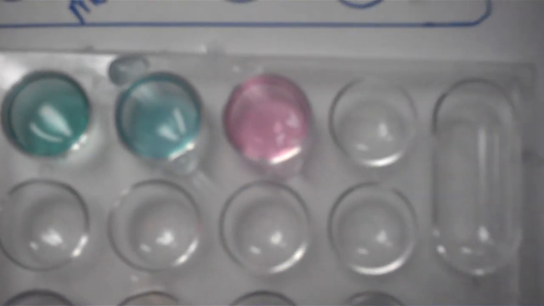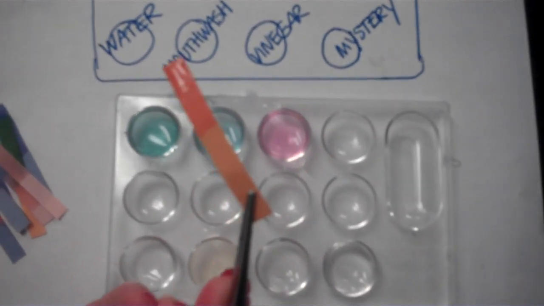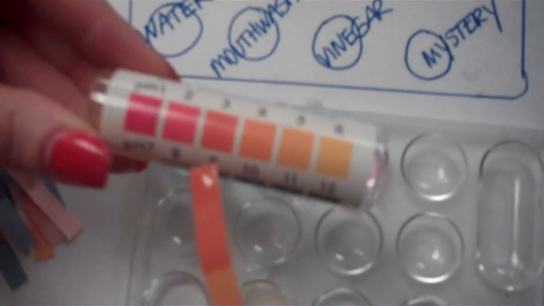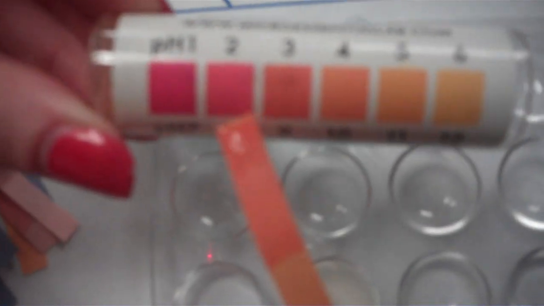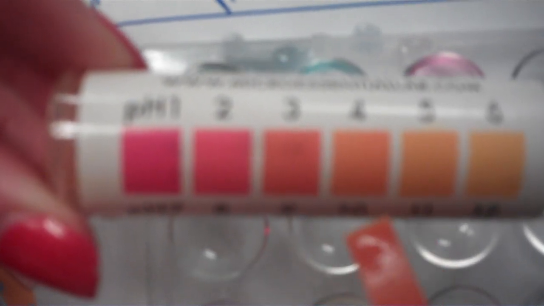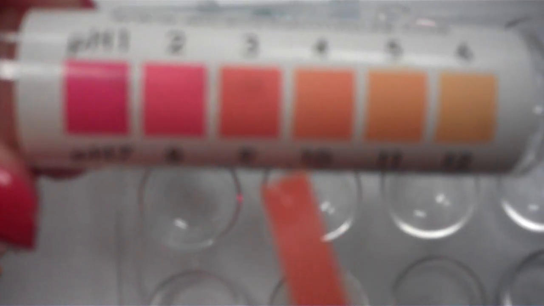And this is the pH paper. Okay, and remember we have to match this to the chart. So take a look at the numbers, take a look at the color of the paper, and you select what pH you think best matches.